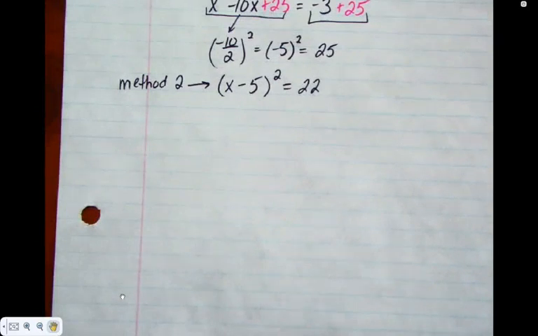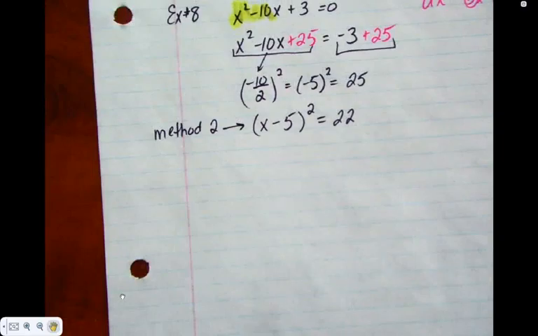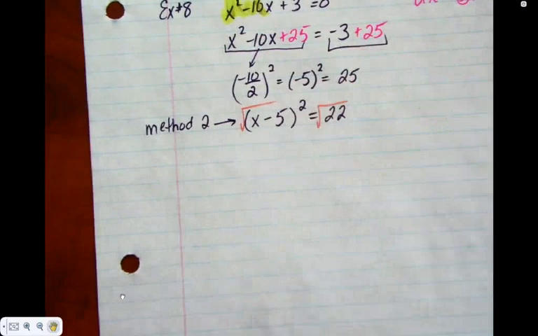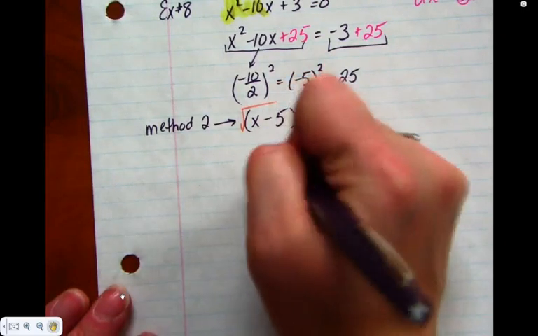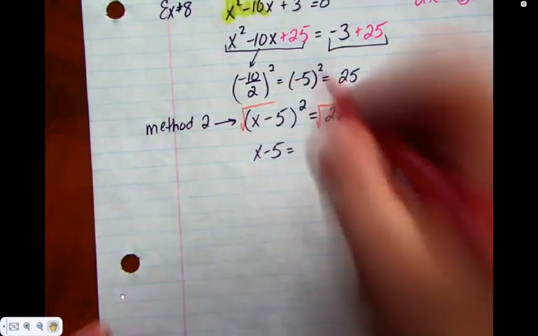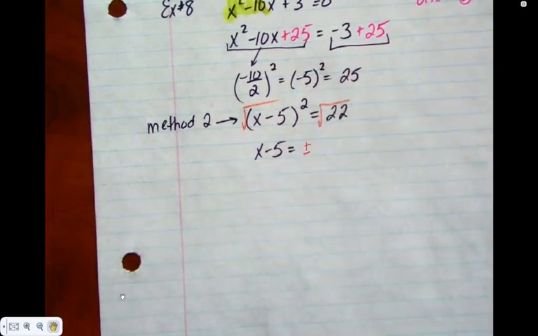Method 2 is get rid of that squared. What's the only way I have mathematically to get rid of a squared? Square root it. On the left, that squared cancels, so it just leaves me x minus 5. What do I have to write on the right-hand side? Plus or minus. Can I evaluate the root of 22 evenly?